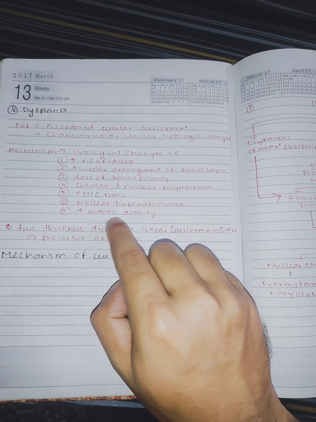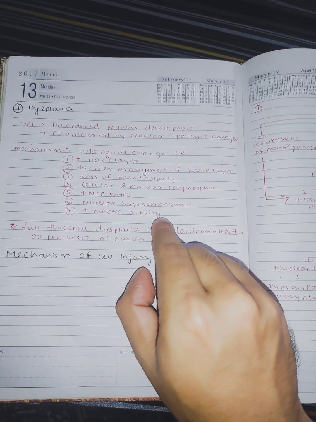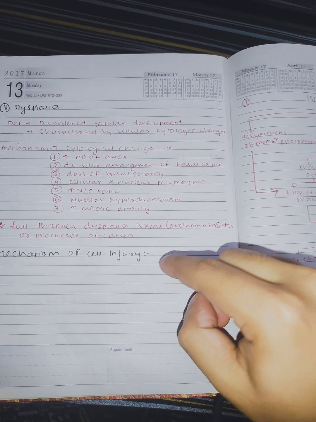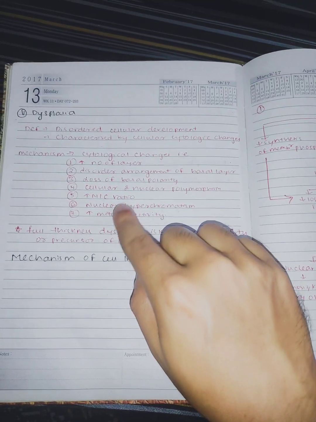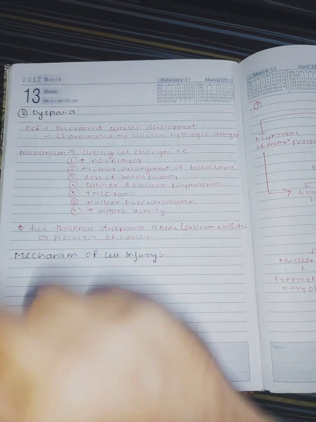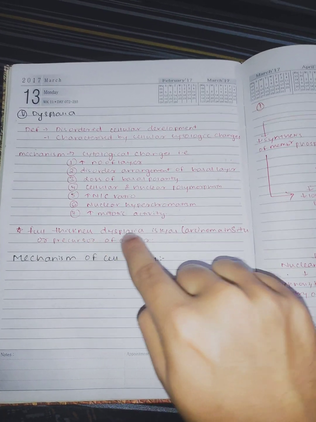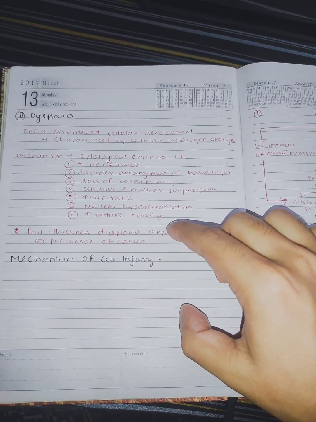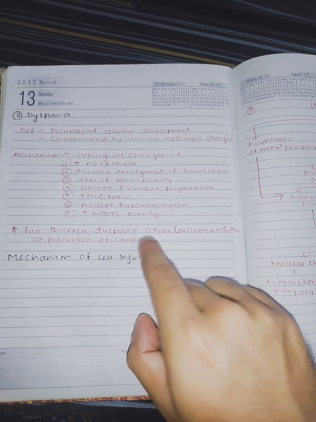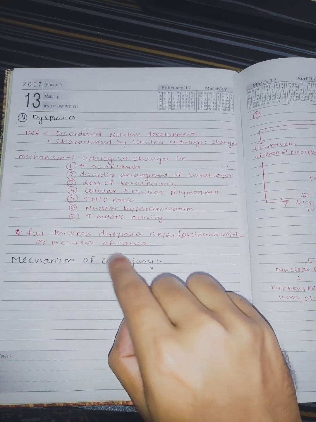And the last one is increased mitotic activity. Increased mitotic activity means the cell division takes place very fast. When all the 7 are present, it is known as dysplasia. And if full thickness dysplasia is seen, means all the thickness of epidermis is seen to have dysplasia, it's known as carcinoma in situ or precursor of cancer.